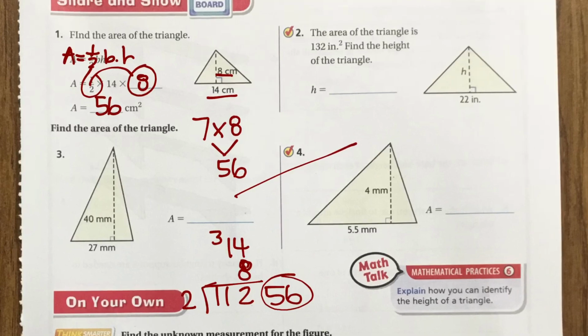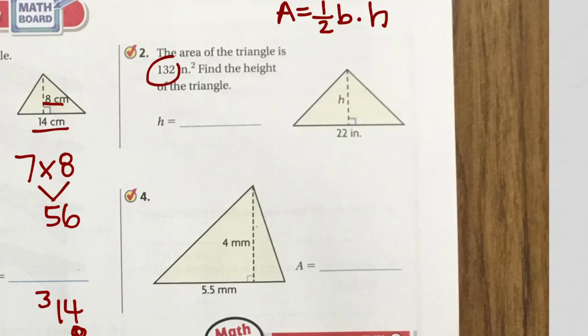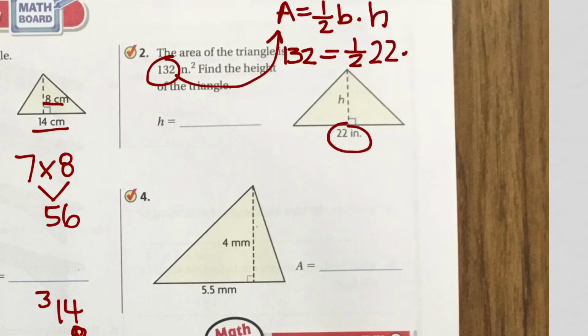All right, okay, what does this one tell me? Let's read it together. Number 2. Ready, go. The area of a triangle is 132 inches squared. Find the height of a triangle. What do I know for sure? Okay, so I'm going to rewrite it. So area equals 1/2 base times height. And it tells me what my area is. So this is now going to be 132 equals 1/2. What else does it tell me? It tells me the base down here. So 1/2 of 22 times h.